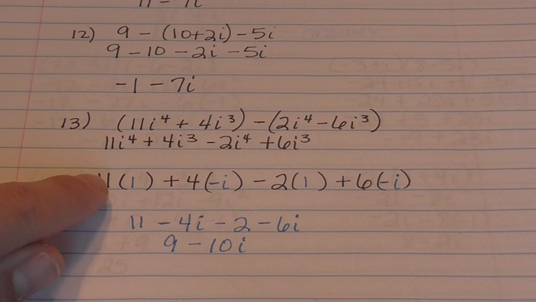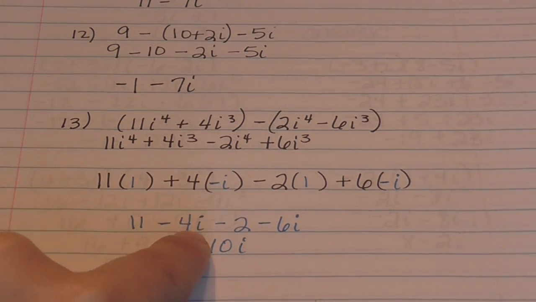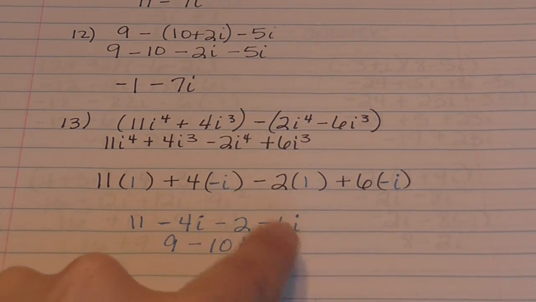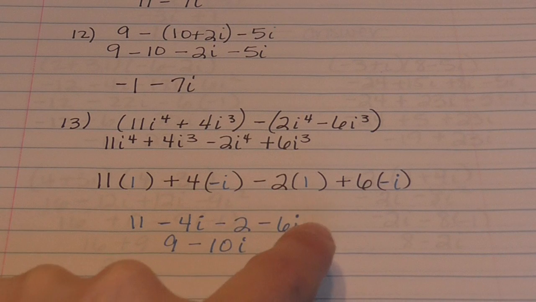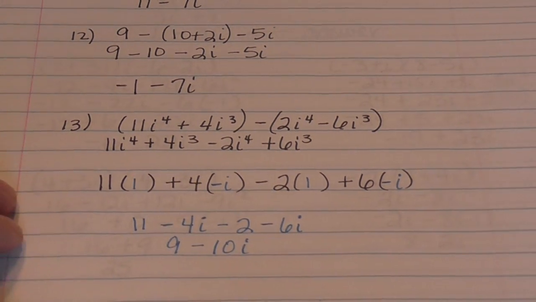And then what that means is I've got 11 times 1 is just 11. Positive 4 times negative i is just negative 4i. 2 times 1 is 2. Negative 2 times 1 is negative 2. And then positive 6 times negative i becomes negative 6i. And then combine your terms.